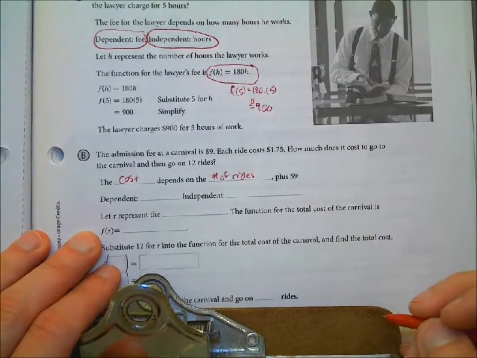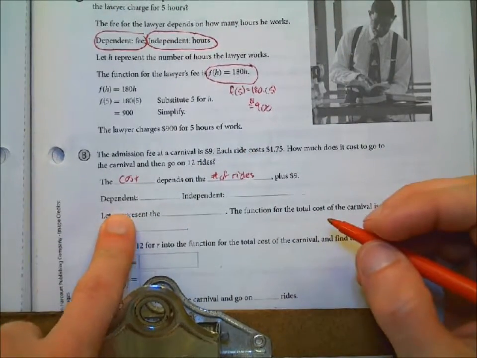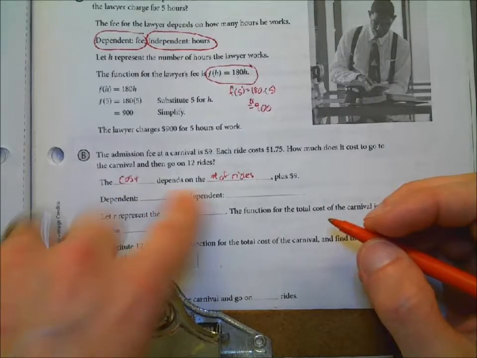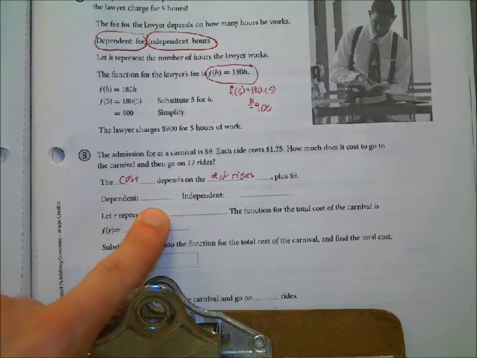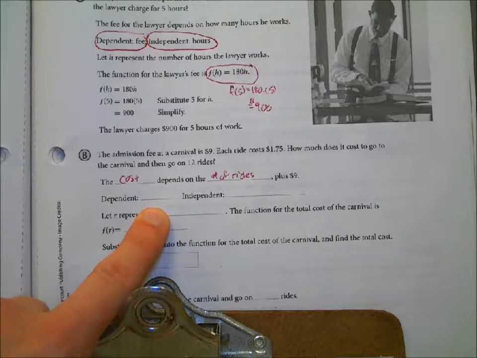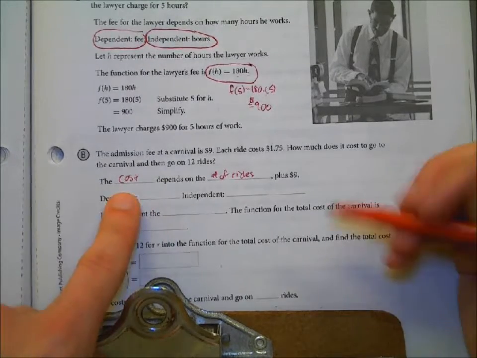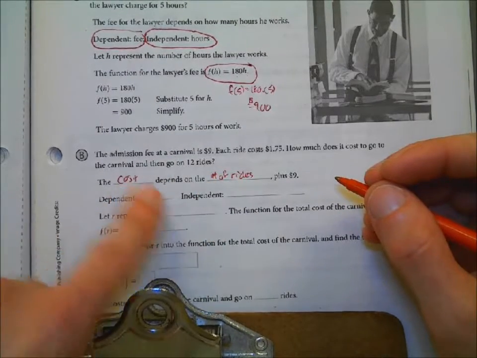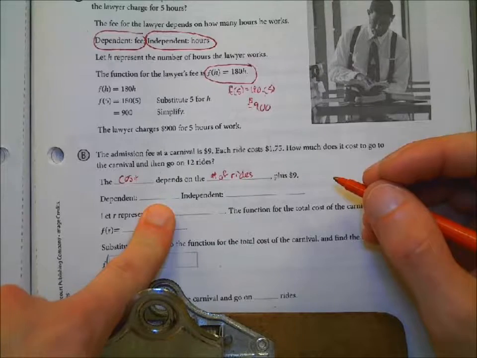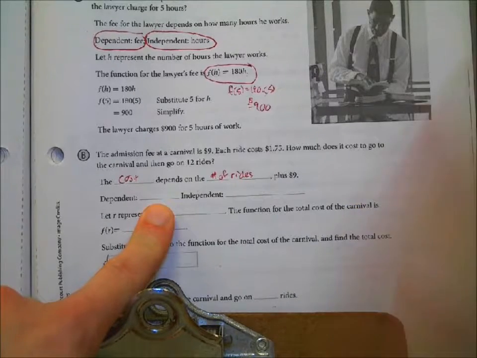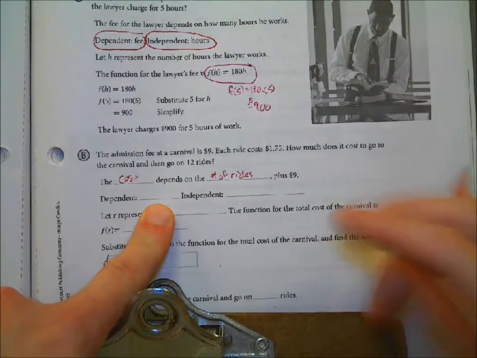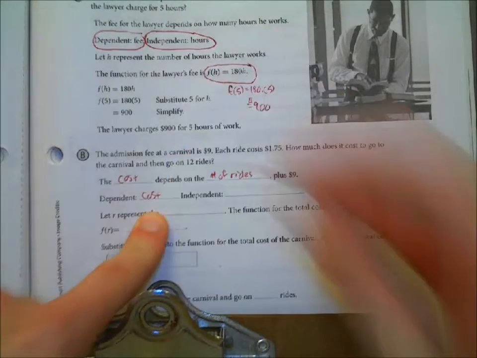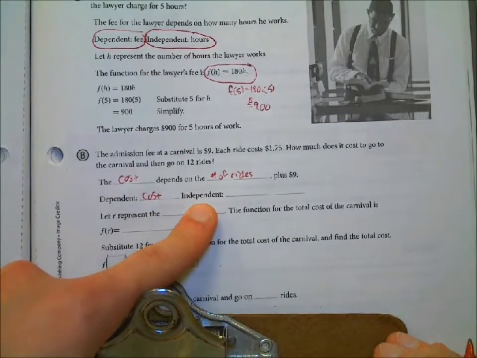Okay? So, if the cost depends on the number of rides, which one of these two is the dependent variable? The cost. Cost is the dependent variable, and then what would be the independent variable? Number of rides. Yeah, number of rides.